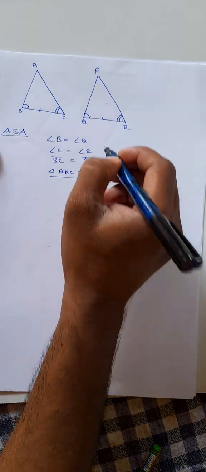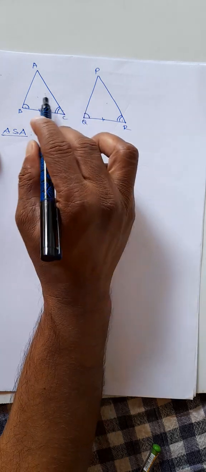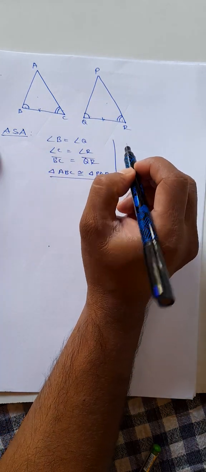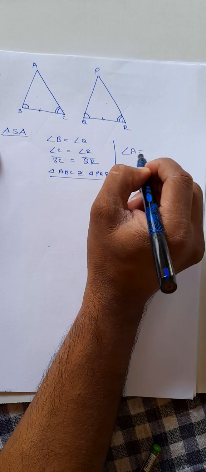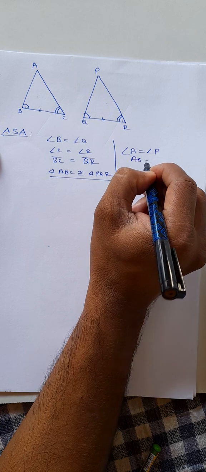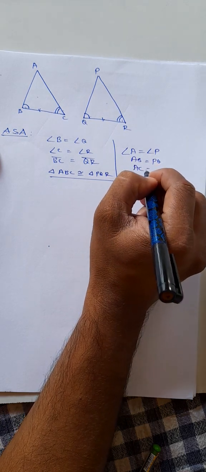And after you find that these two triangles are congruent, other corresponding parts will also be equal. That means angle A equal to angle P, right? AB equal to PQ and AC equal to PR.